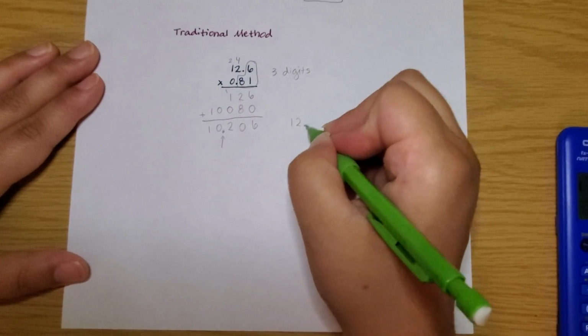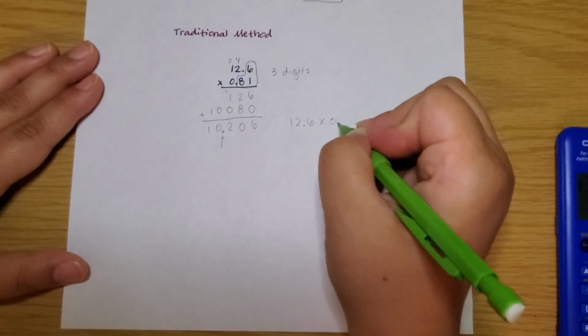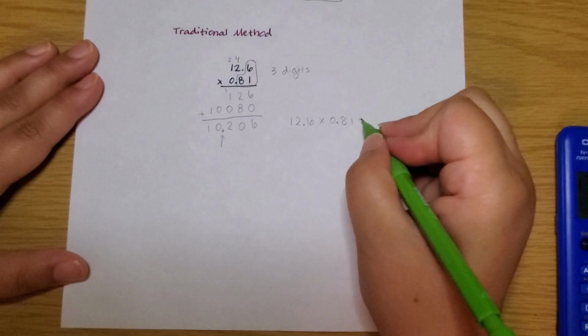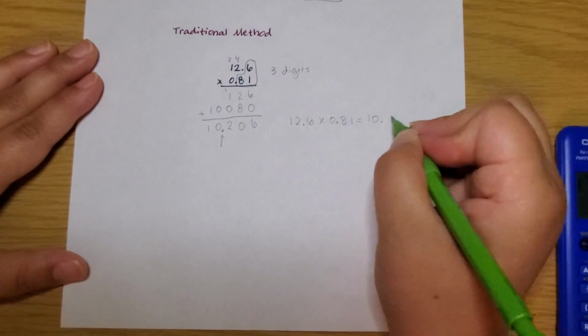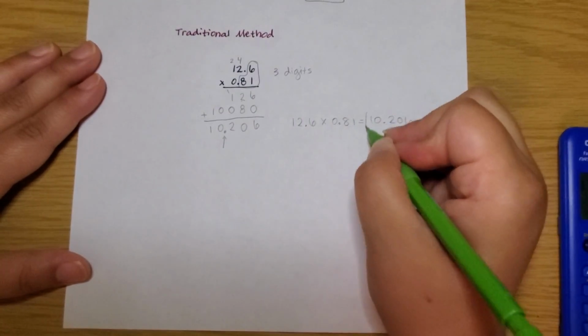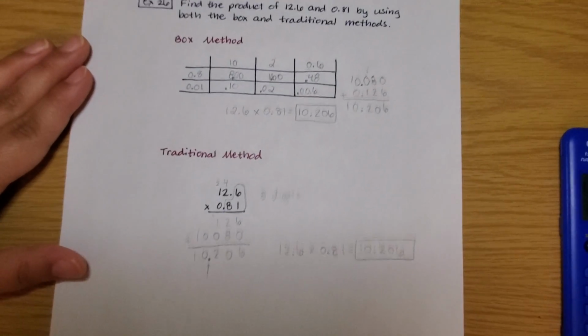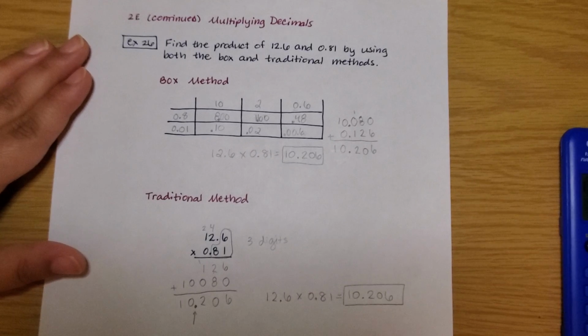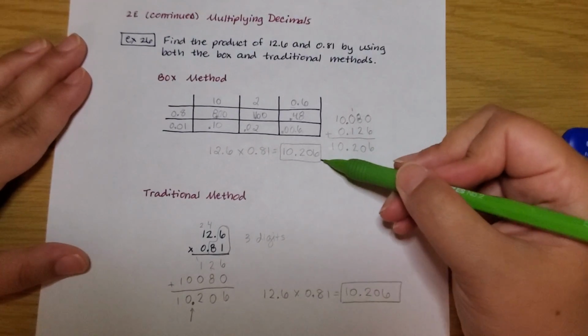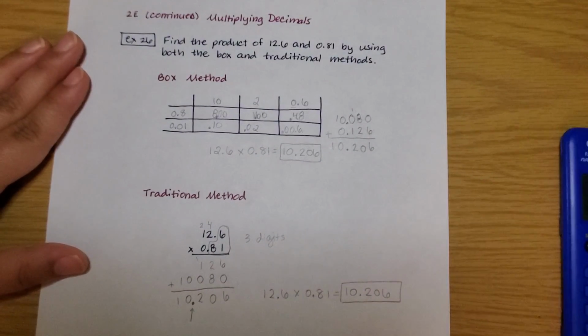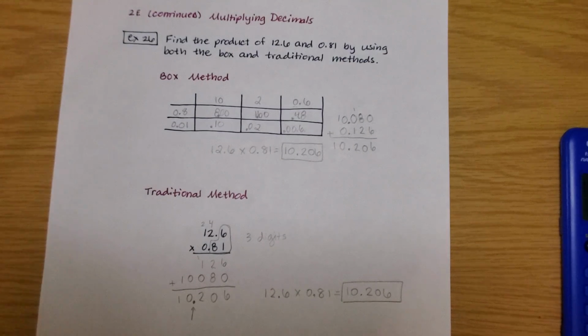So 12.6 times 0.81 gives us 10.206, which, fortunately, is what we got up top when we used the box method as well. All right, so that's how you can use those similar processes that we were using for whole numbers, but amend them slightly for decimals.